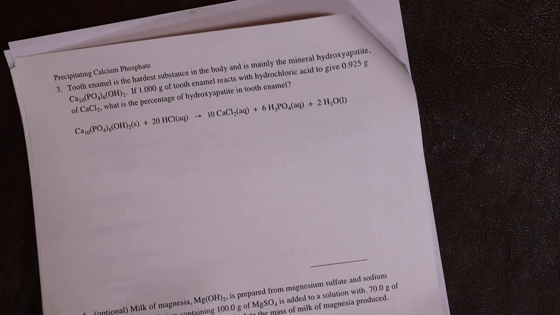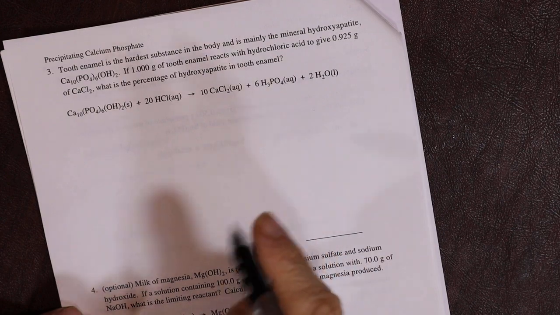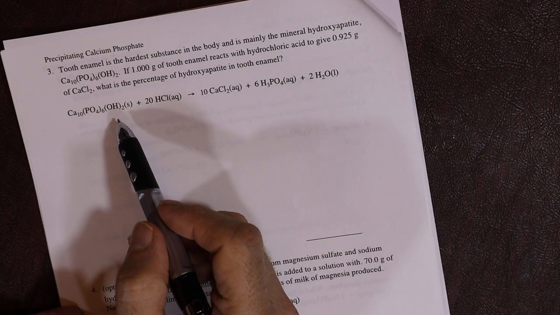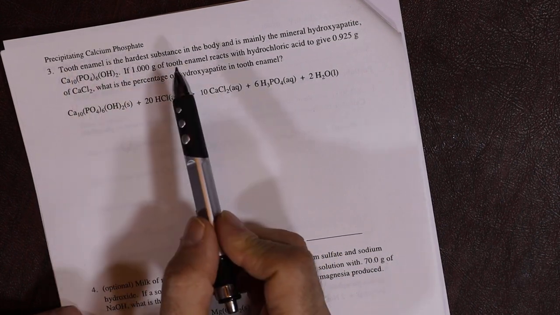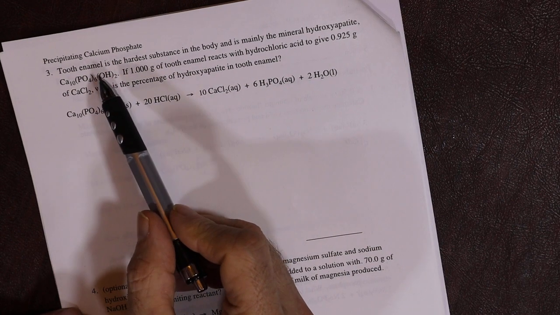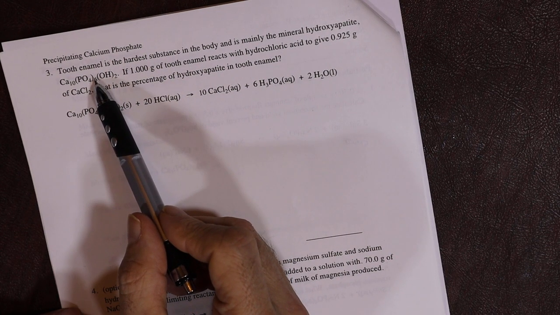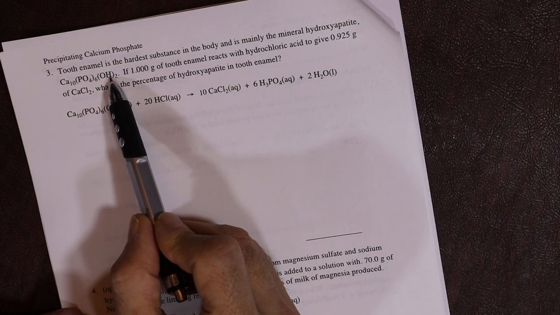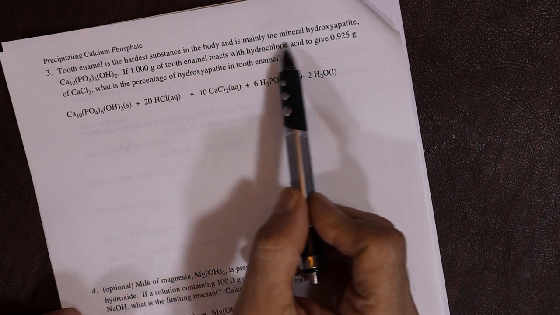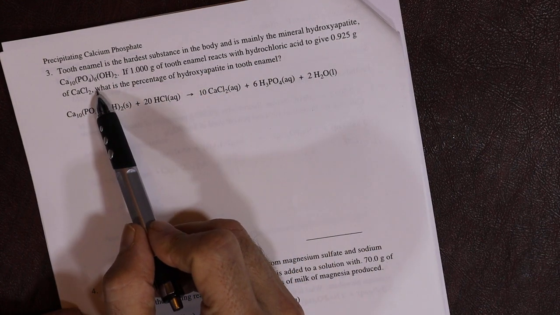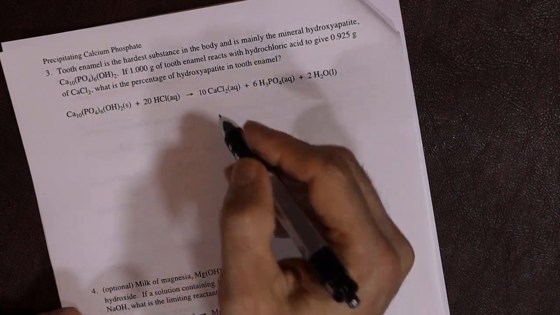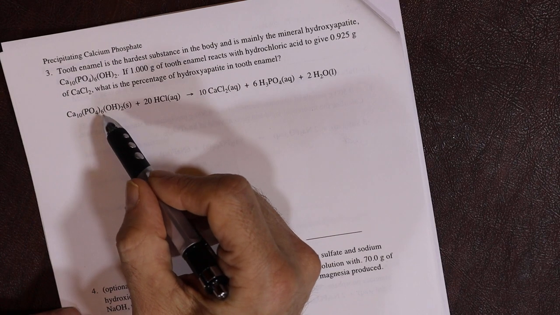Third and fourth, well, here we go. Now this one, we seem to have a fixation with teeth. So the hardest substance in the body is tooth enamel, which is mostly composed of this thing. You can dissolve tooth enamel with hydrochloric acid, and you can find out how much of this is in the tooth enamel.